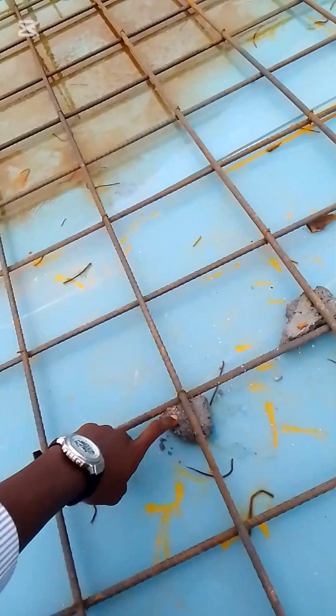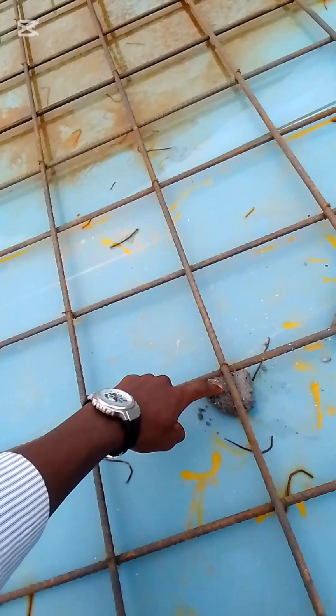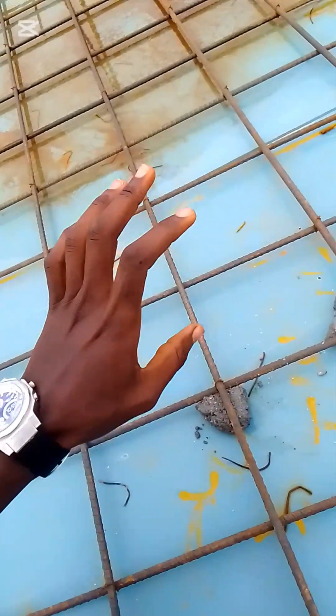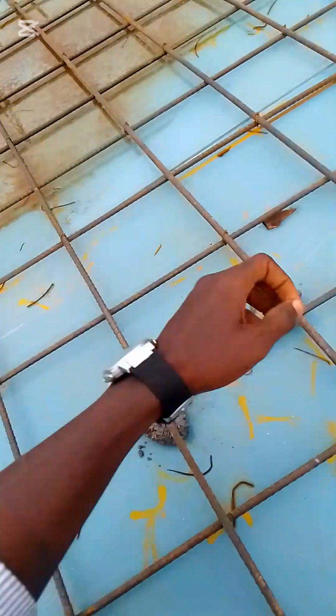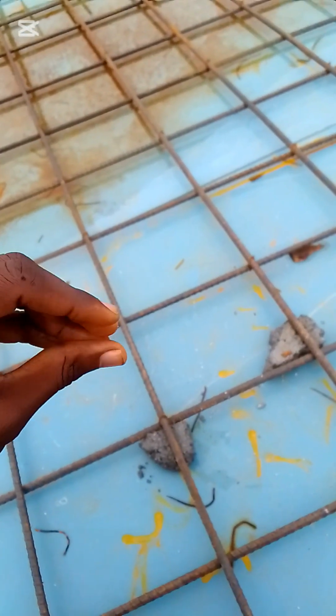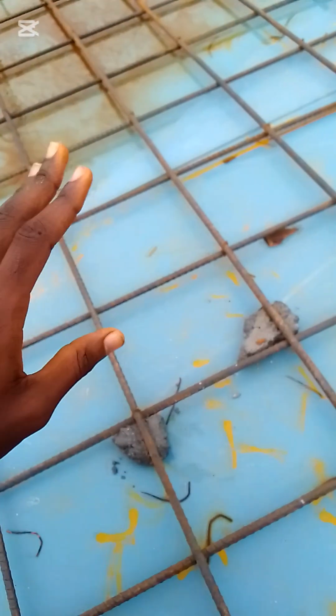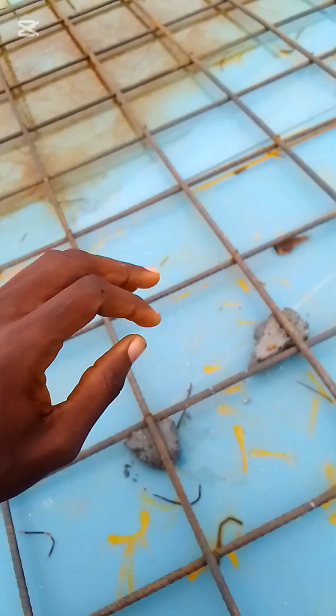So this is the reason why you would have to put concrete spacer, so that after the casting of your concrete work, your reinforcement will not be exposed. And mind you that when your reinforcement is exposed, then automatically there is going to be an issue with that structure. So these are the things we need to understand about the reinforcement in concrete slab.